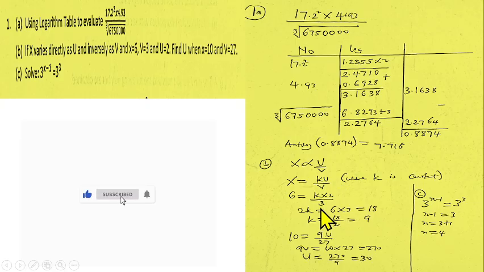If you simplify that further, you cross multiply: k times 2 is 2k, then 6 times 3 is 18. Divide both sides by 2, so k will be equal to 18 over 2, that gives us 9. So the value of k is 9.